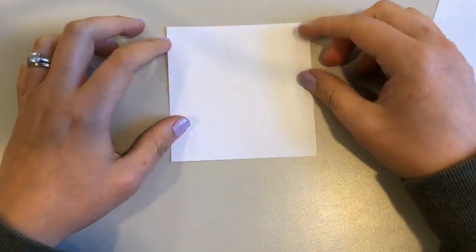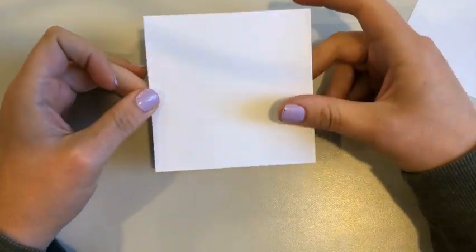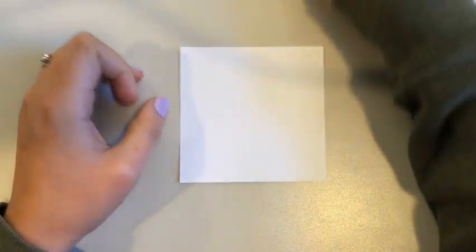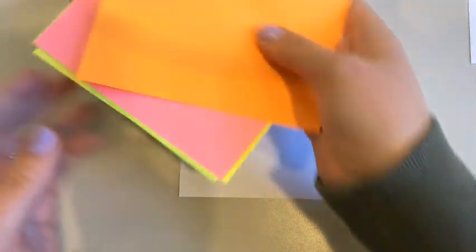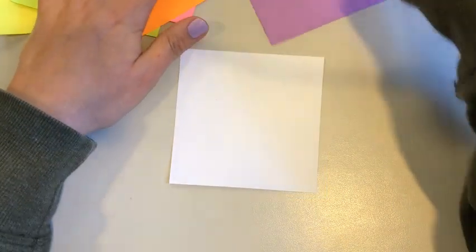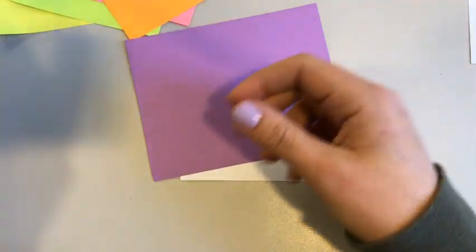For today's activity, we're going to make a very small collage using this 4x4 piece of paper as our base and all these fun neon colors as our scrap paper to cut up into shapes and collage with.